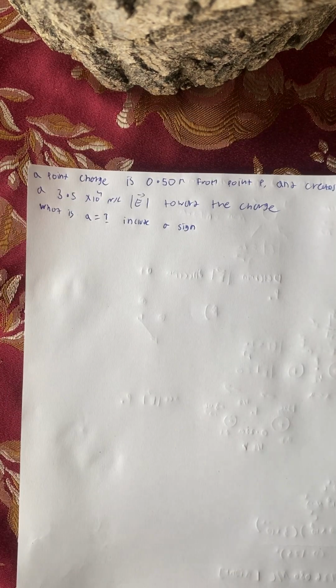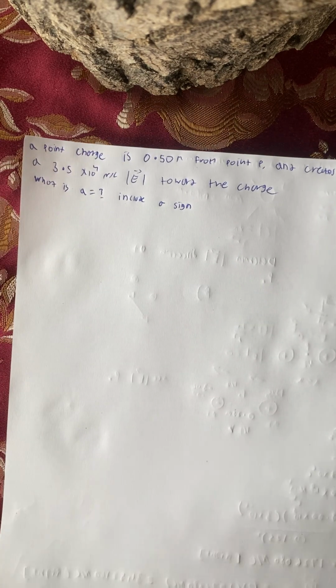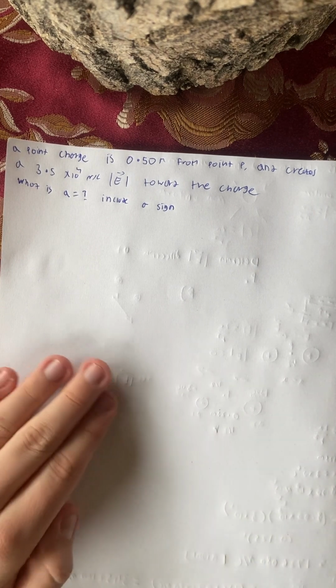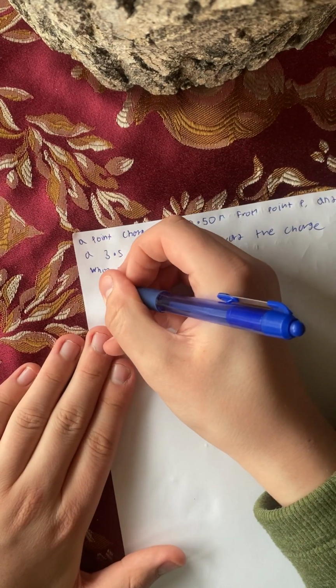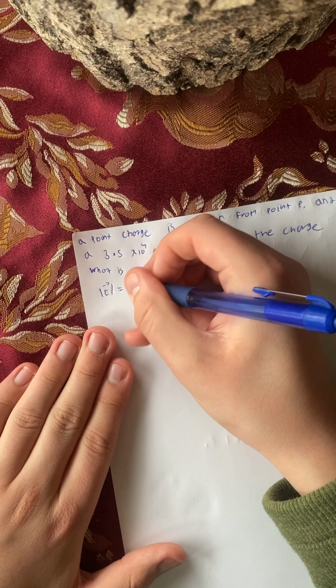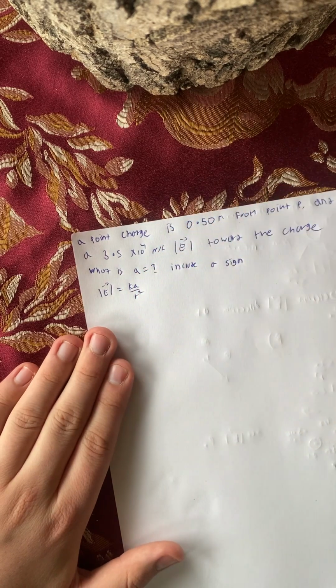All right, so here we have another example of a non-uniform electric field. And it's asking us: a point charge is 0.5 meters from point P and creates a 3.5 times 10 to the 4 newtons per coulomb electric field toward the charge. What is Q? Include a sign. So the first thing we're going to do is choose the formula we're going to use. And since it's a non-uniform electric field, we know that E equals kQ over r squared.